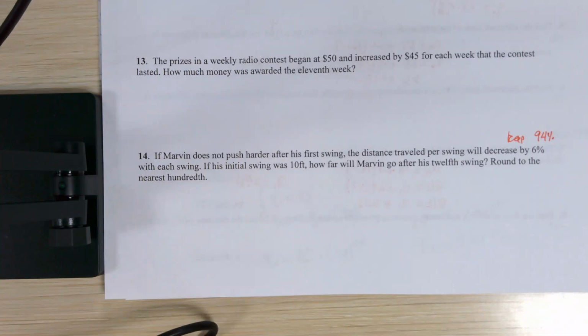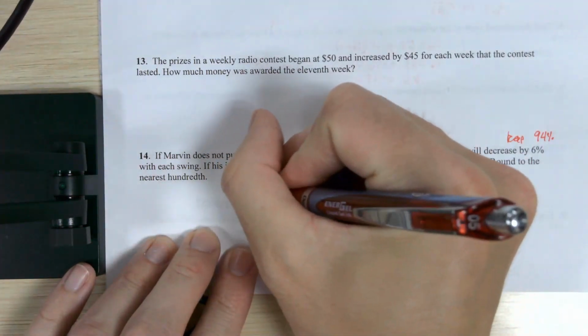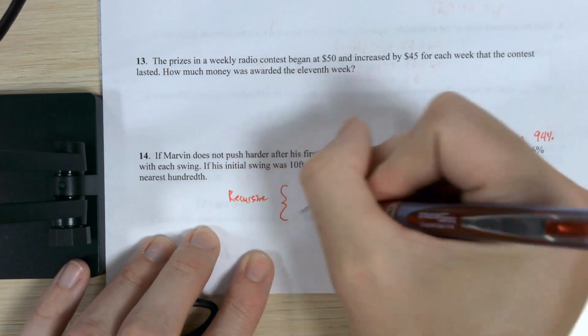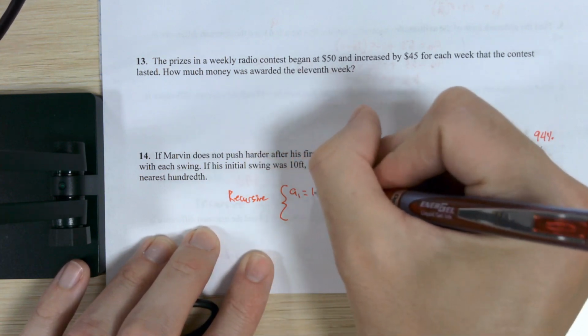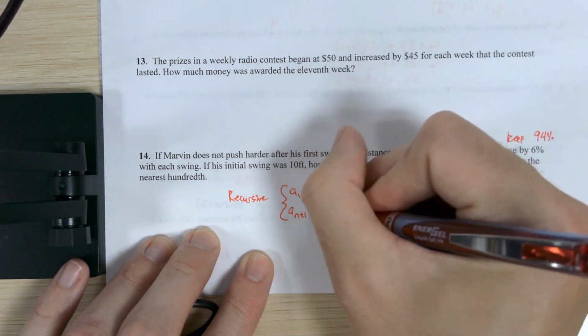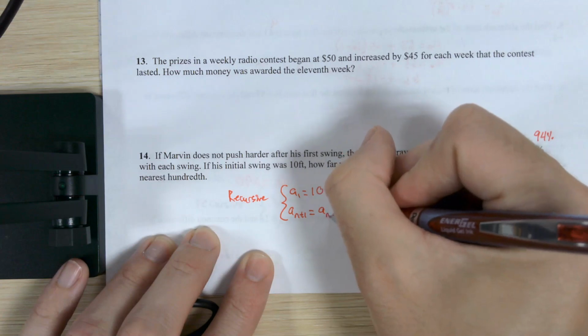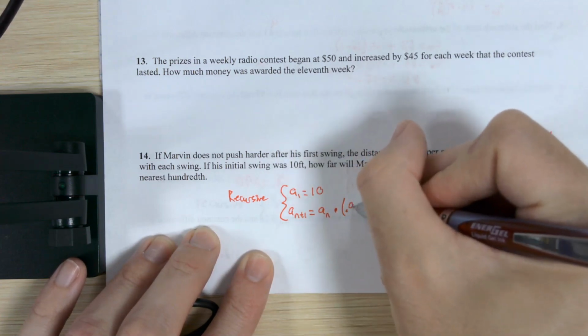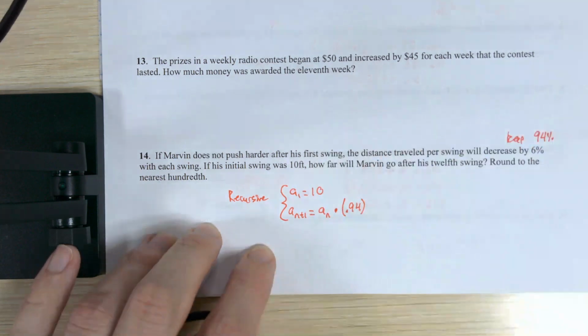If his initial swing was 10 feet, how far does it go after the 12th swing? So we could go recursive. The first term equals 10, and the new term, a n plus 1, equals the old term times 0.94. We're going to be repeatedly multiplying by 0.94.